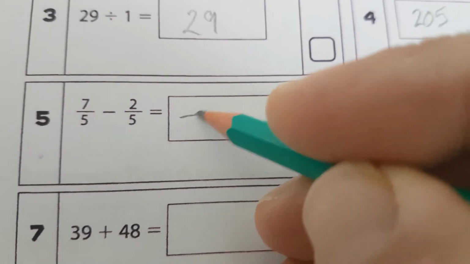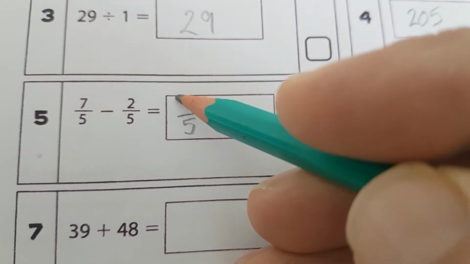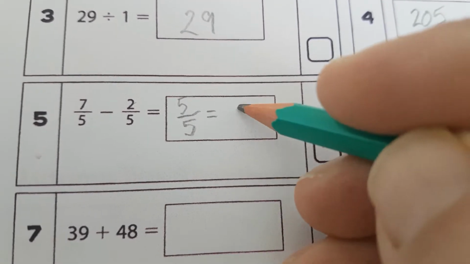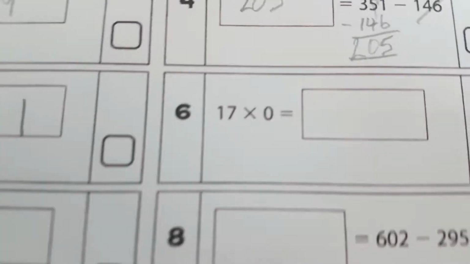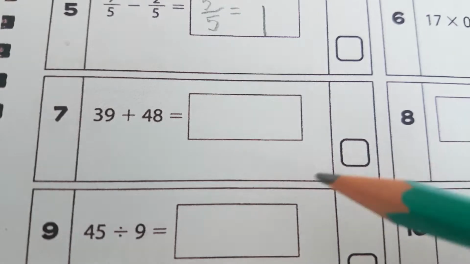Next one, 7/5 minus 2/5. So my denominator is going to stay the same. 7 minus 2 is 5. And I'm sure lots of you will have gone, hang on, 5/5, that's 1 whole. Yeah. 17 times nothing is still going to be nothing. Always. They always stick one of those in.